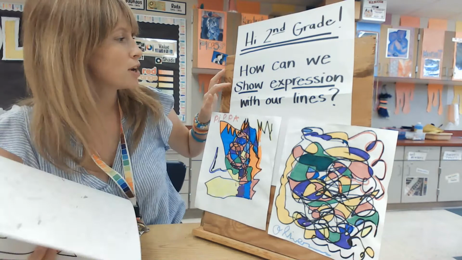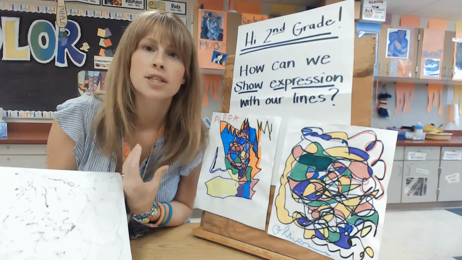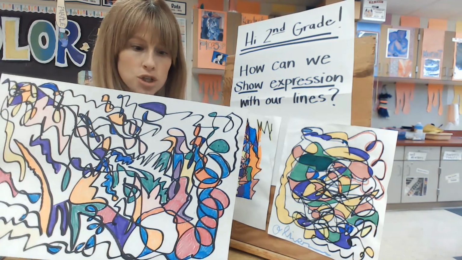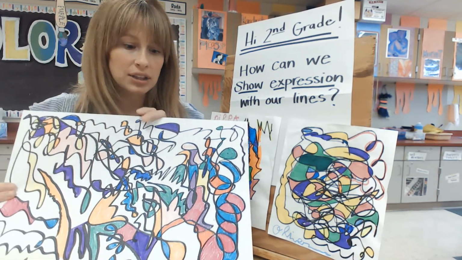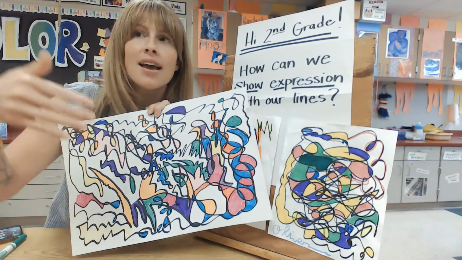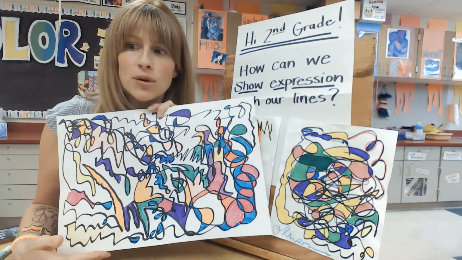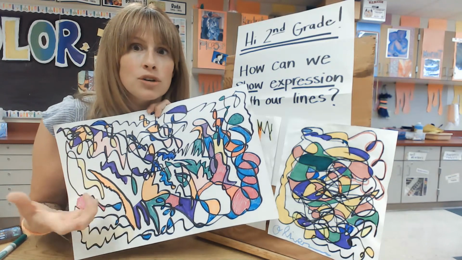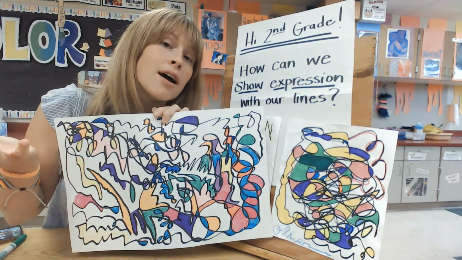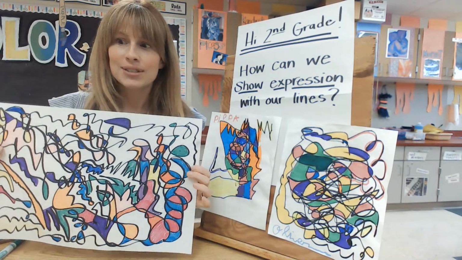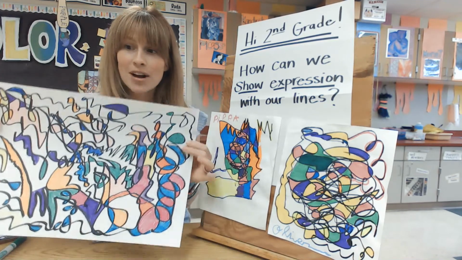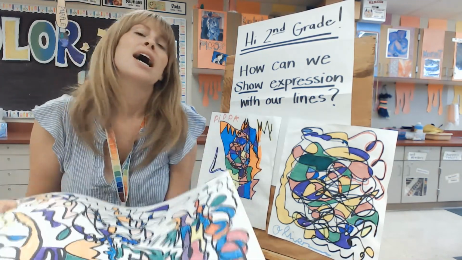Let's look at our question for our lesson today. How can we show expression with our lines? So we did that today by choosing the way our line looked. So I made mine ziggy-zaggy and frantic, looking like a bumblebee. And so hopefully that gives the viewer that same nervous, frantic feeling that I wanted to evoke. It might not, but hey, we're trying to give off emotions with our lines. So I hope you guys had fun making these crazy pictures.